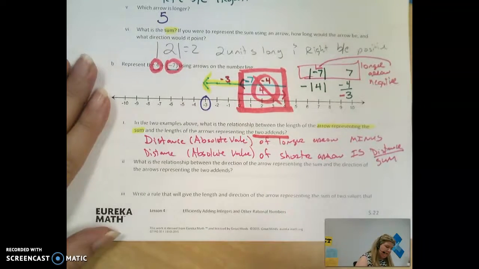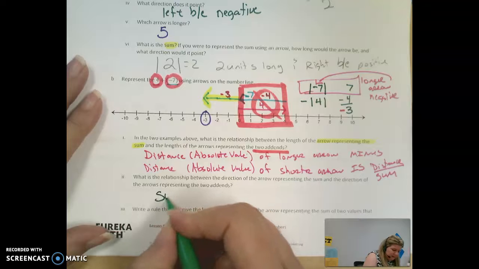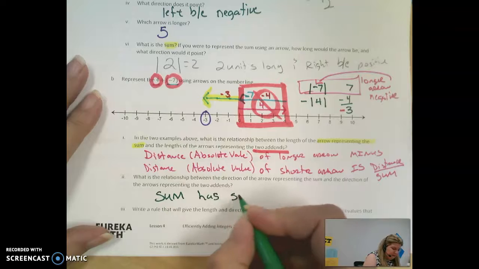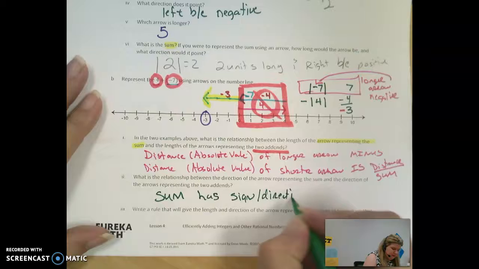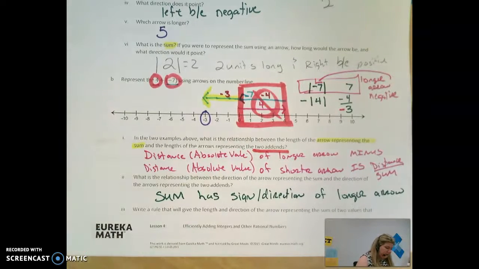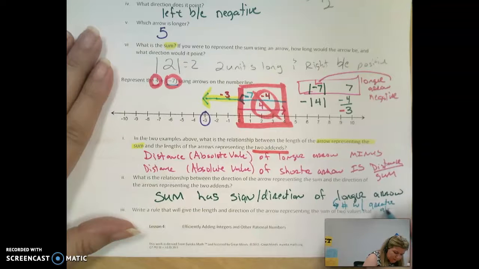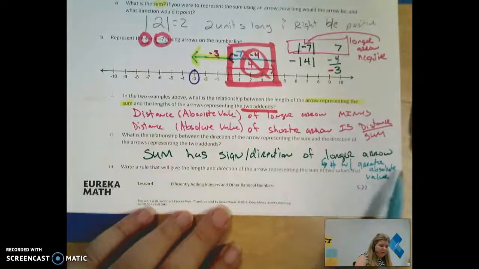All right. Now, the direction of the arrow and the sum. Okay. The sum, which is the answer, has the sign or the direction of the longer arrow, which in math terms, longer arrow means the number with the greater absolute value.